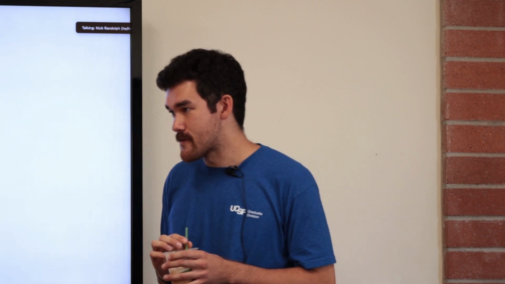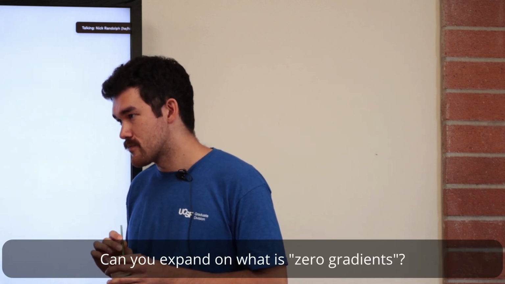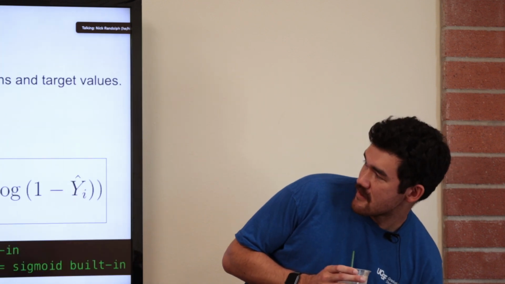So when you put a model in training mode, can you expand on what zero gradients is? Yeah, my understanding is that the optimizer is storing the gradients associated with each trainable parameter. Let's see if I can quickly get to that.